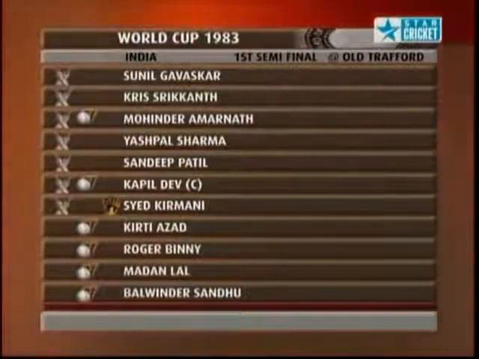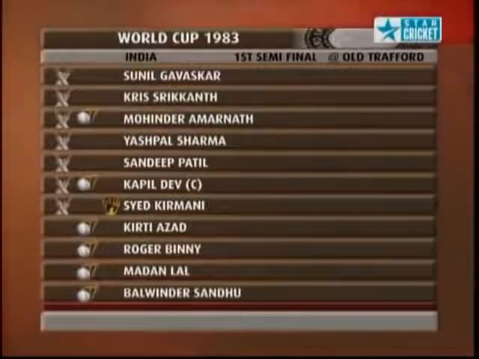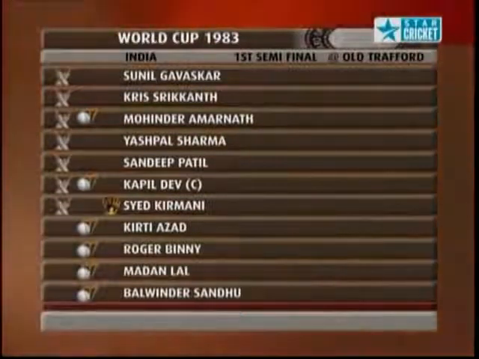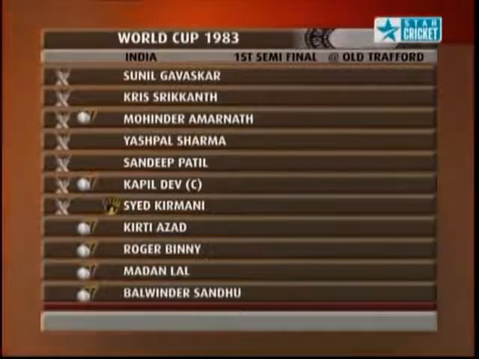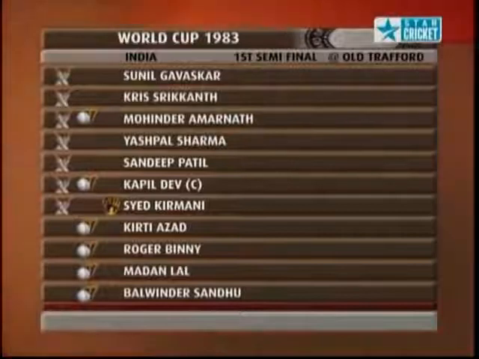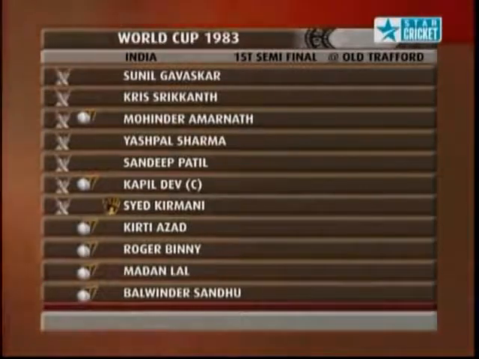India opening with Sunil Gavaskar and Chris Srikanth, Mohinder Amarnath, Yashpal Sharma, Sandeep Patil, Kapil Dev, the captain, Syed Kirmani to keep wicket, Kirti Azad, Roger Binny, Madan Lal and Balwinder Singh Sandhu, completing the lineup for India in this first semi-final. Well, Bob Willis won the toss and he decided that England would bat first.